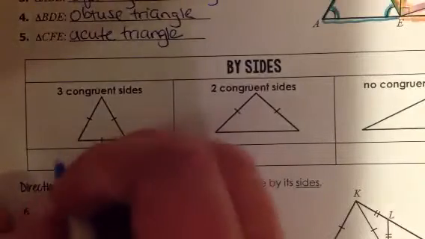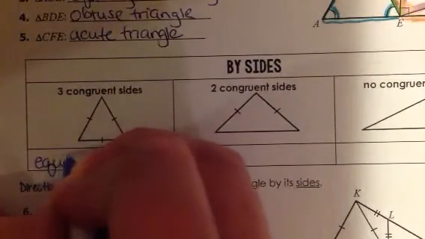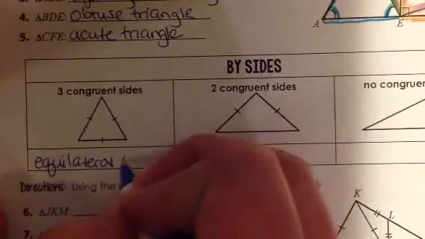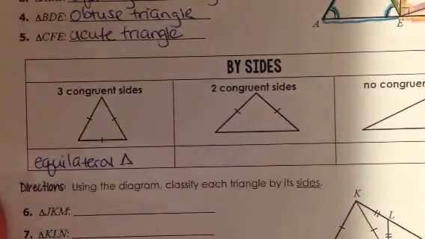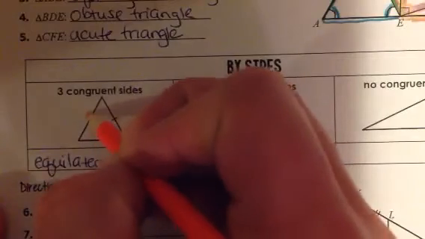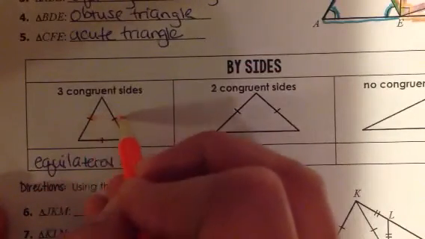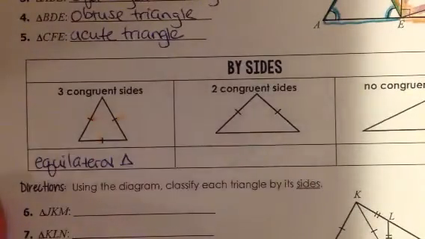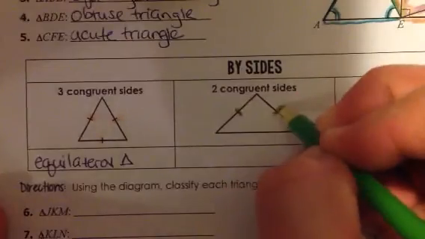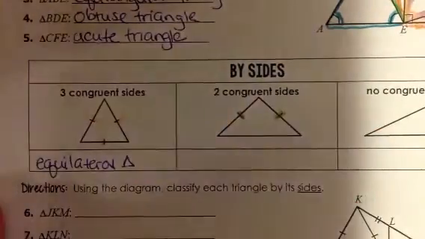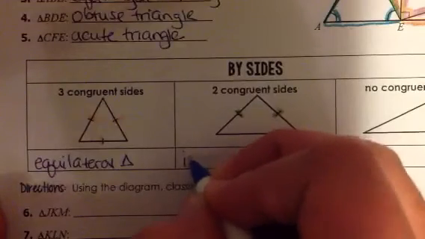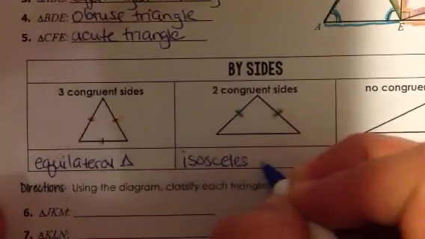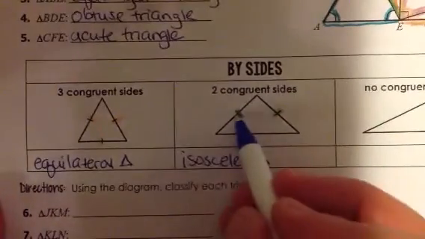Alright, moving on to classifying by sides. If we have 3 congruent sides, that is called an equilateral triangle. Now notice what it has on all 3 sides here to show that they're congruent is these little markings right here. These markings show that these 3 sides are the same. They're congruent. In the next diagram, I have 2 congruent sides. Notice only 2 of them have marks on them. So when I have 2 congruent sides, that's called an isosceles triangle. Notice there's only markings on 2. The third side is different.